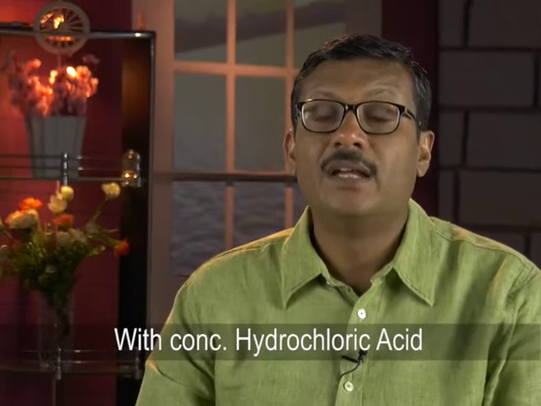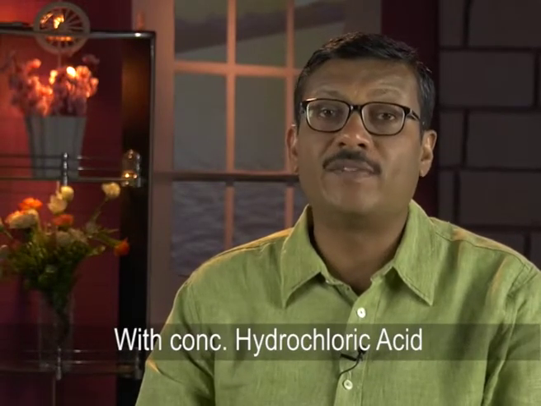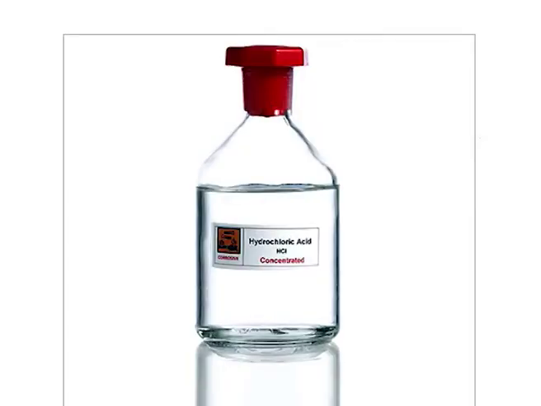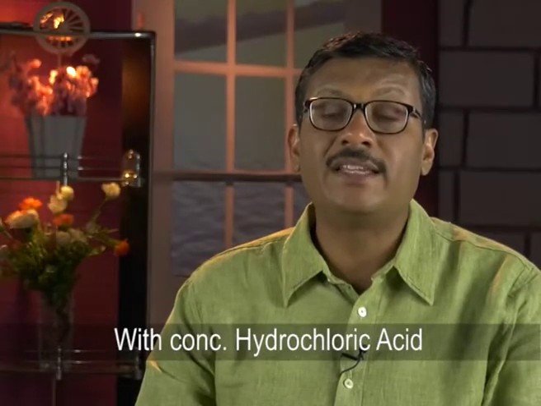Preliminary examination of Calotropis gigantea with concentrated hydrochloric acid. To a small portion of residue of the extract, a few drops of concentrated hydrochloric acid are added and slightly warmed. A greenish blue color is formed.